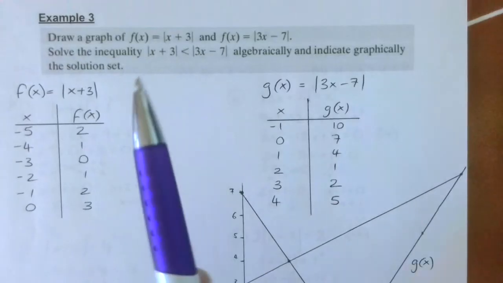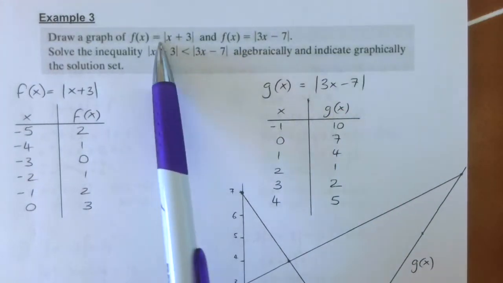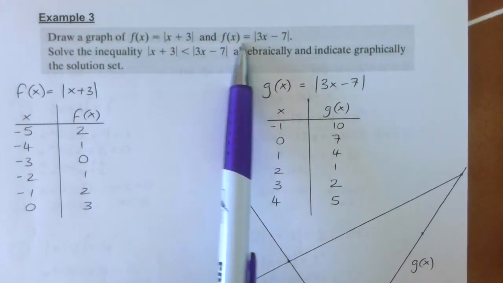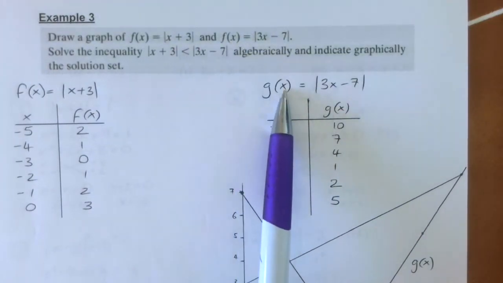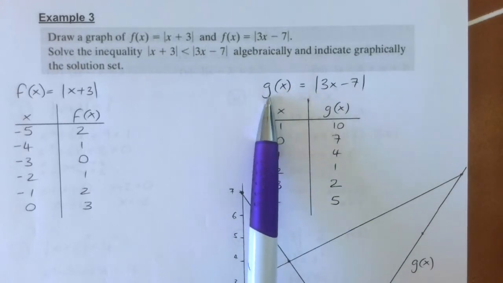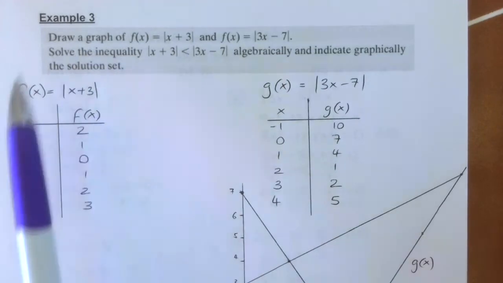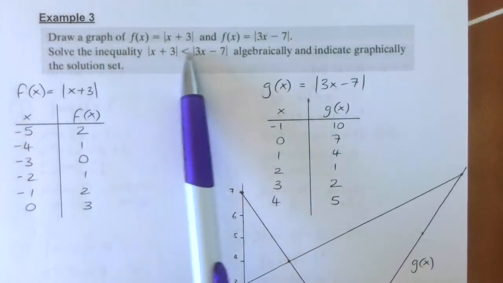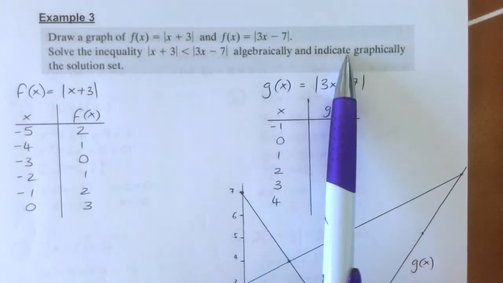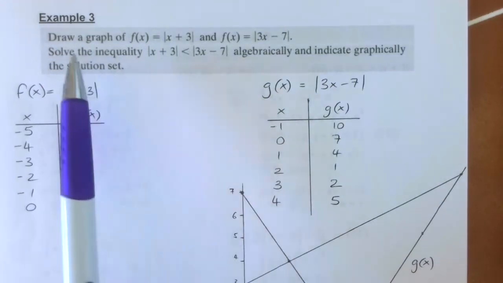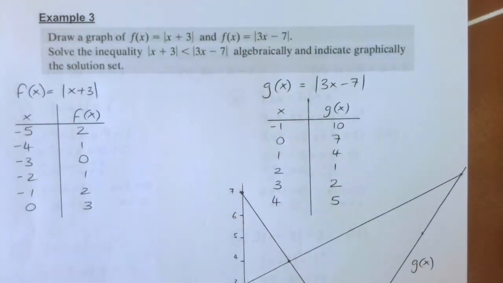It says draw the graph of f of x and draw the graph of the other f of x. I've just changed that to g of x just to make it a bit easier so they're not the same name. I found the points, and then it says solve the inequality algebraically and indicate graphically the solution set. Now, before I move on to the algebra part of that, what I wanted to do is actually show you what it looks like graphically.